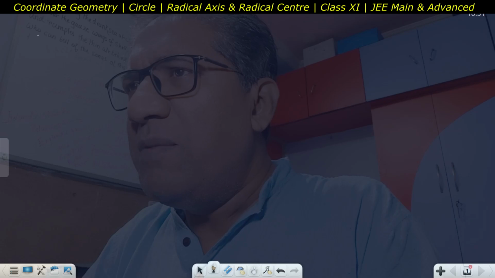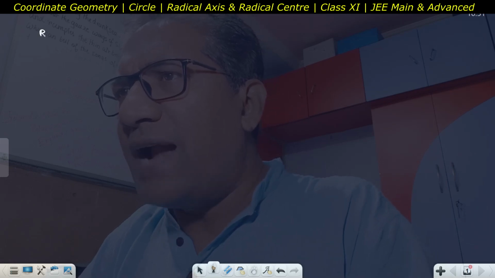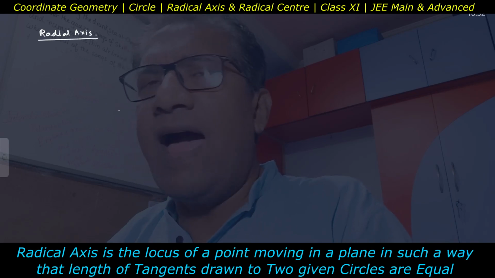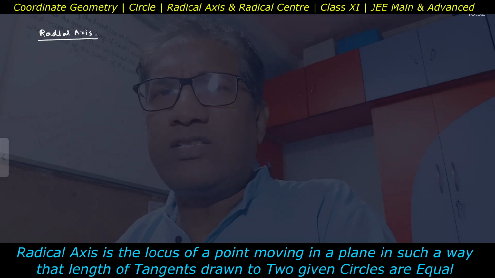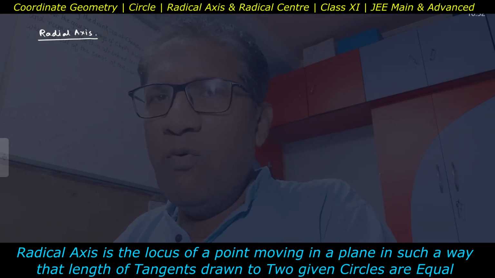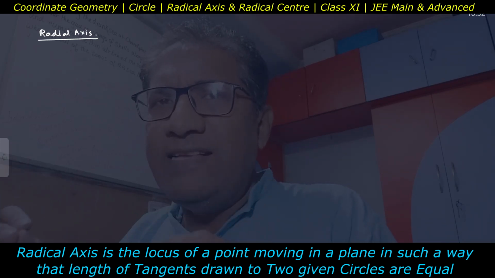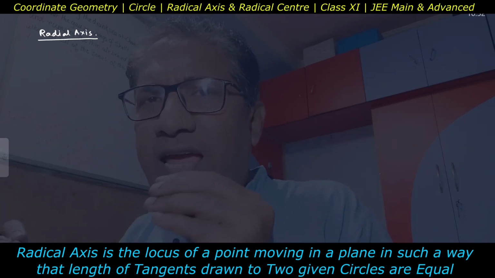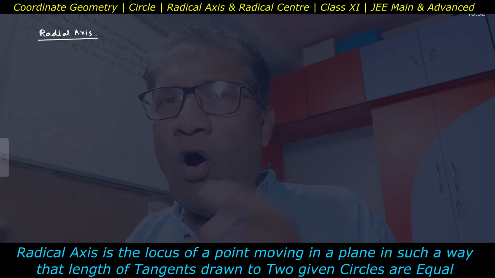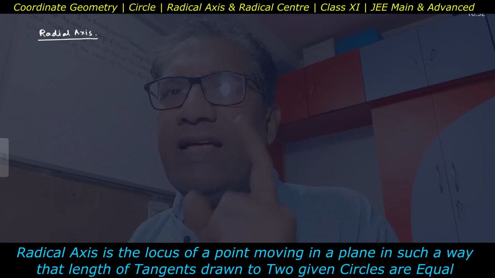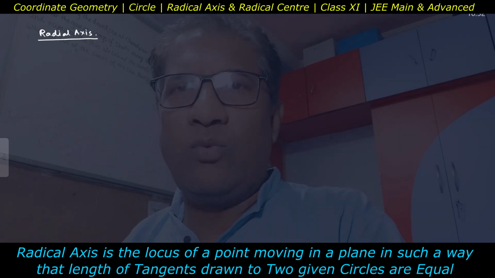First of all, we must know what is radical axis. Radical axis is the locus of a point moving in a plane in such a way that the tangents drawn from this point on the given two circles, the length of the tangent, they are always equal.